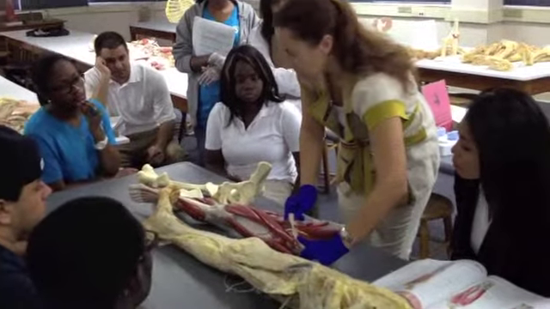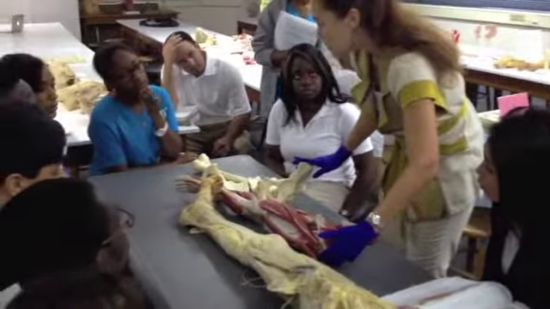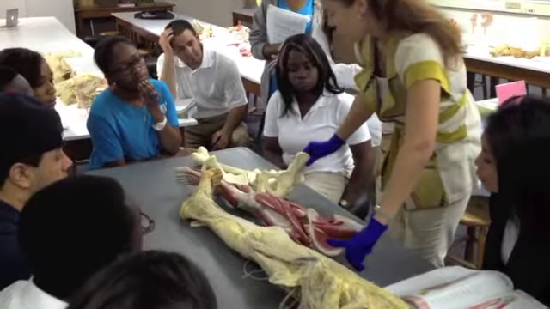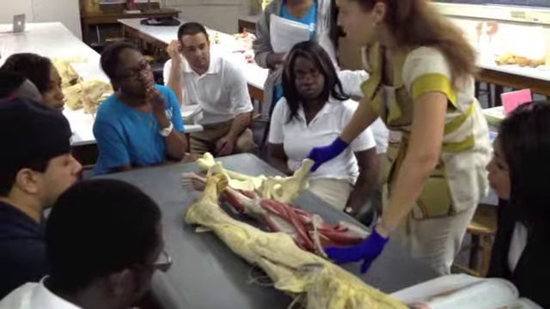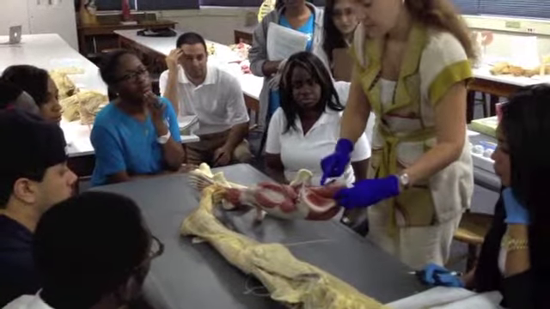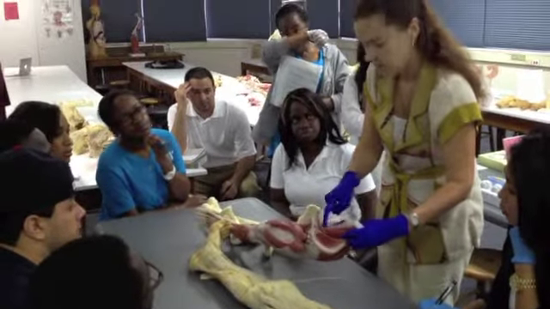What is the name of this bone? Ilium. Ilium bone, exactly. What is the name of the muscle which is right over here? Iliacus muscle, good. What is the name of this muscle which runs from the vertebral column transverse processes?